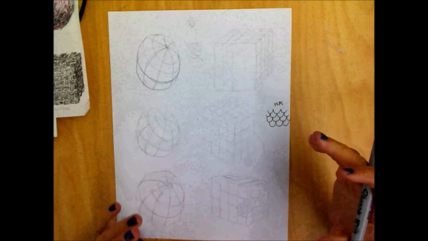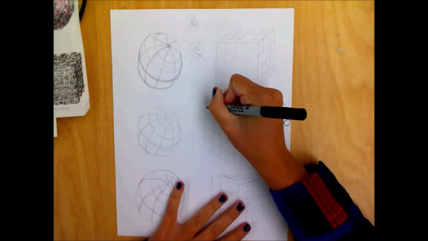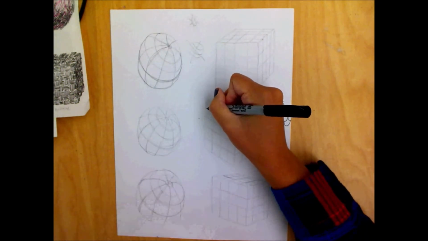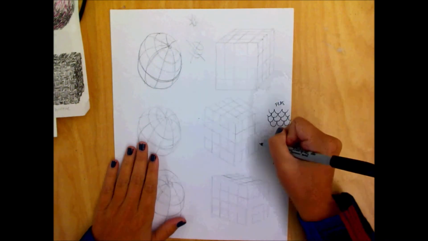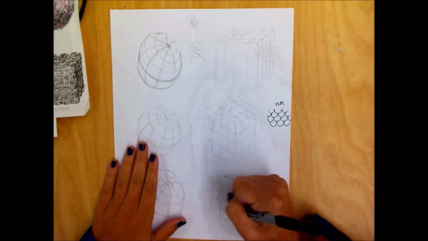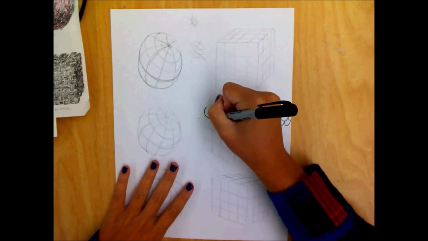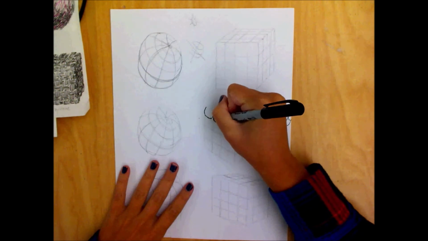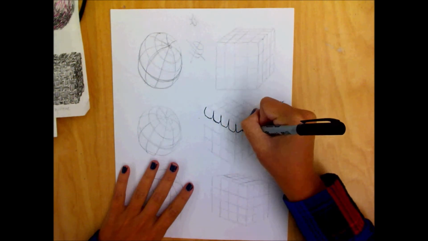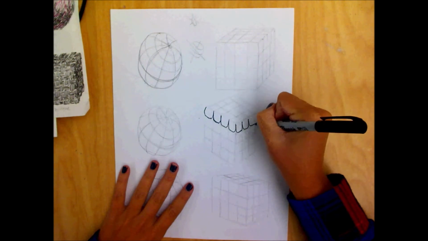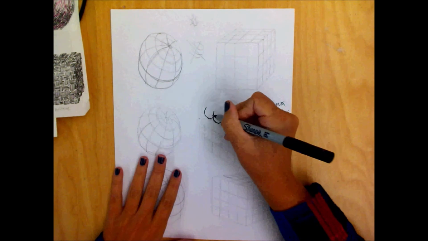So I'm going to lay this scale texture on this middle cube here. And I'm going to show you how this grid really helps me lay this texture down. So I've drawn it out flat, but that's flat. We want it to lay on the form of the cube. So I'm going to draw it just as the grid lines show me. So where the grid lines turn and change direction, my scales turn and change direction.